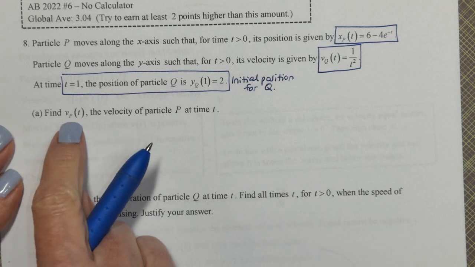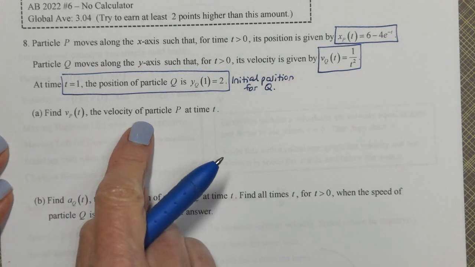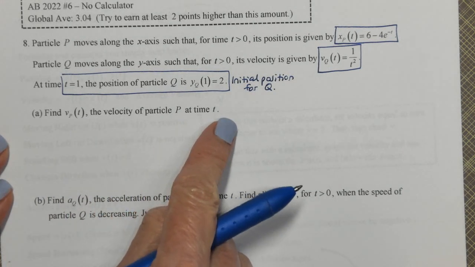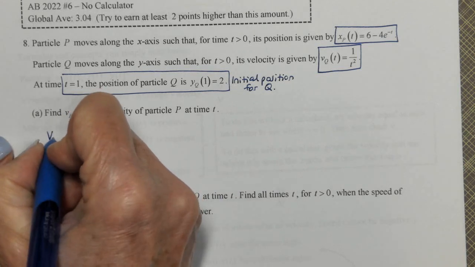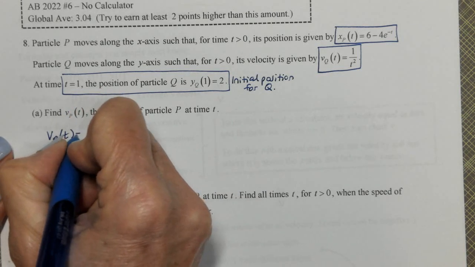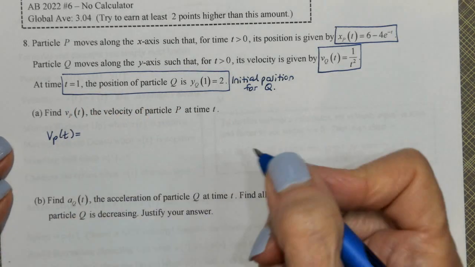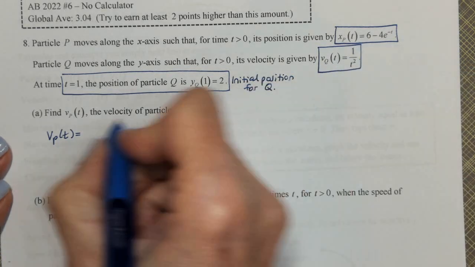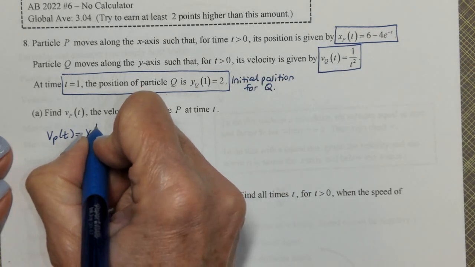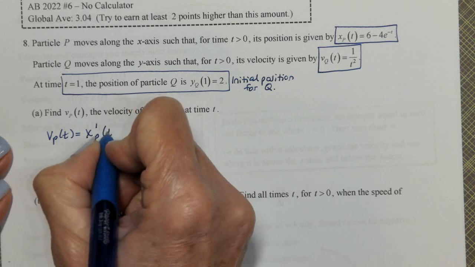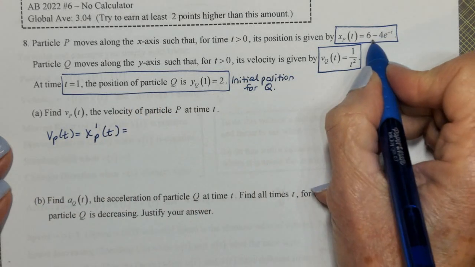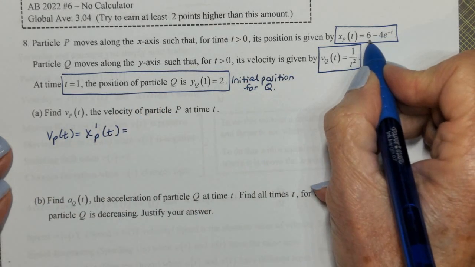All right, part A. Find v sub p of t, the velocity of particle P at time t. Well, v sub p is the derivative of the position of P, which they gave us. So we're going to be taking the derivative of position. The derivative of 6 is 0.